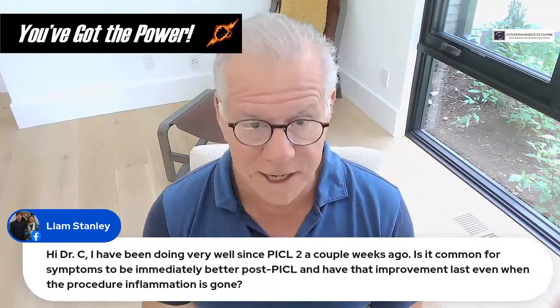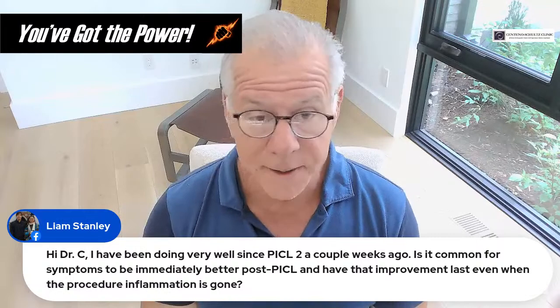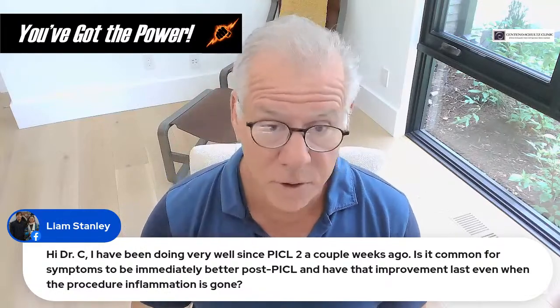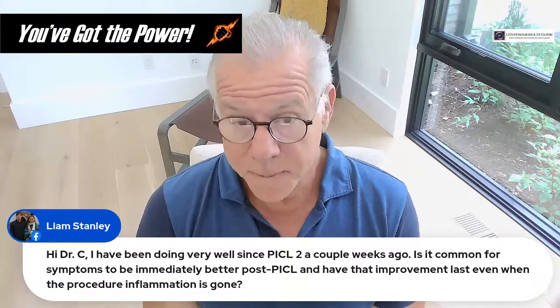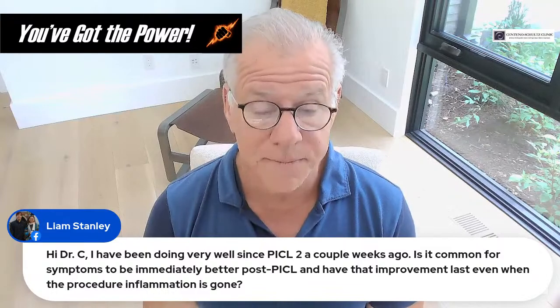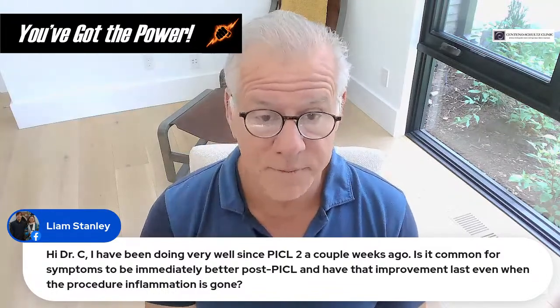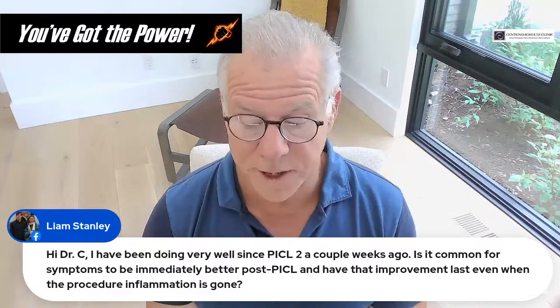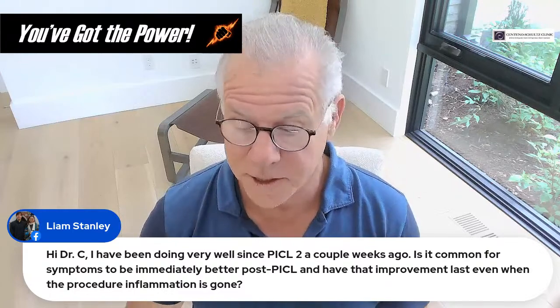So let me give an example. Let's say your symptom was headache and it was due to the right C0-C1 facet joint. In some patients, especially younger patients with less systemic inflammation, they might get almost an immediate anti-inflammatory effect of putting high-dose PRP into that joint. So they would feel better almost immediately, and then that would continue.